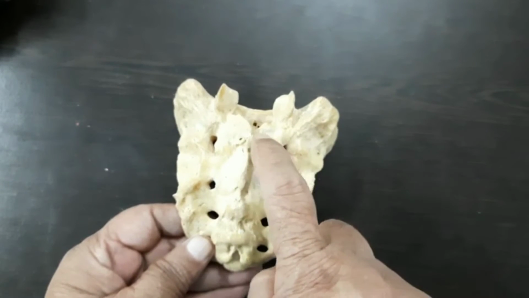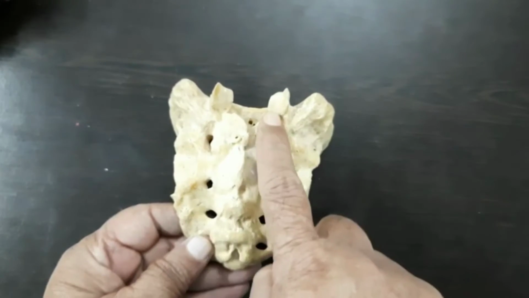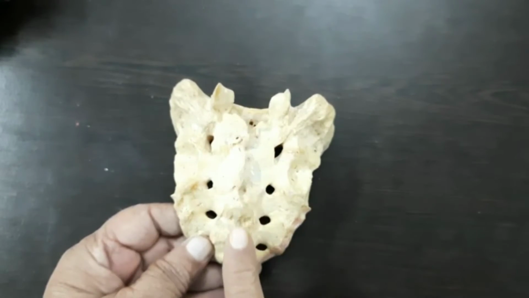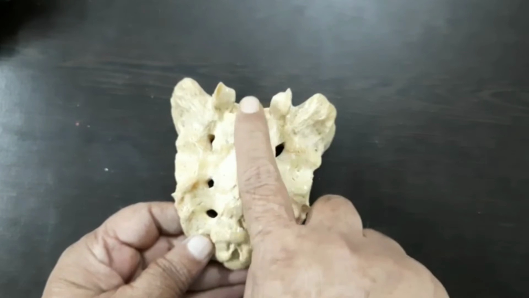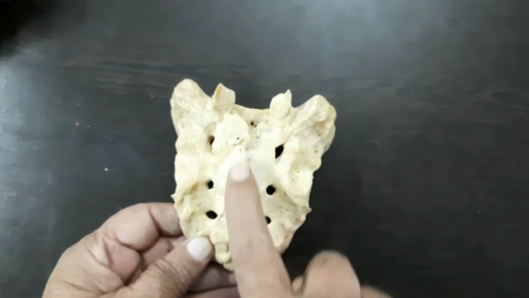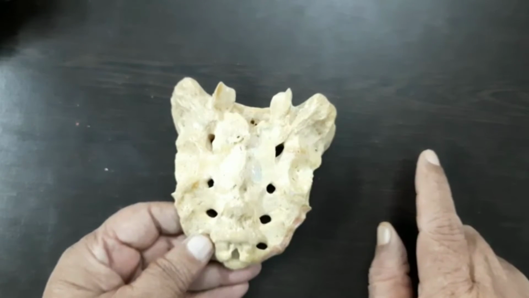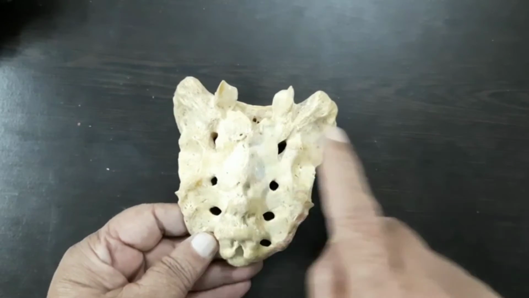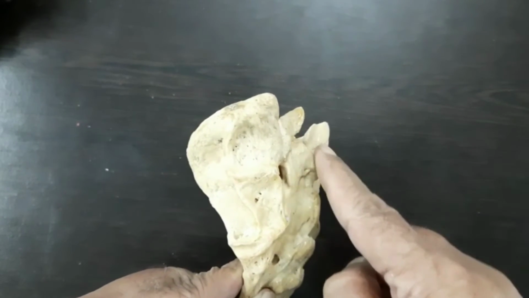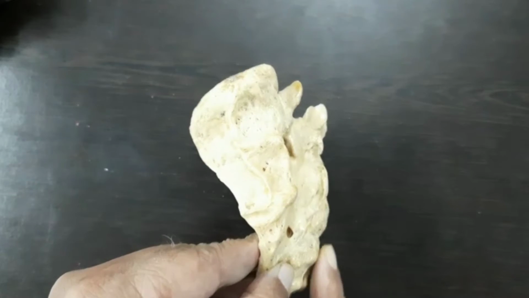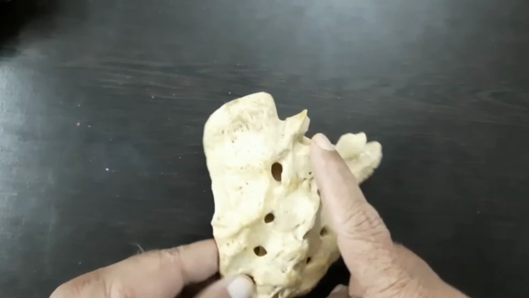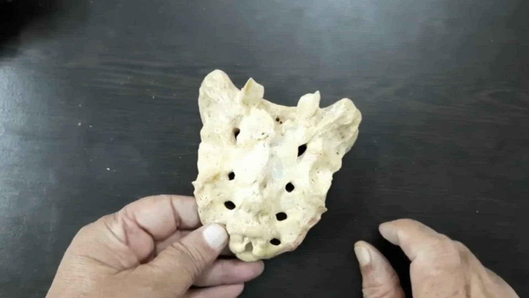This part is the lamina lateral to this, and the tubercles present in the midline are given the name median sacral crest. See this in the oblique view, the median sacral crest is present here.